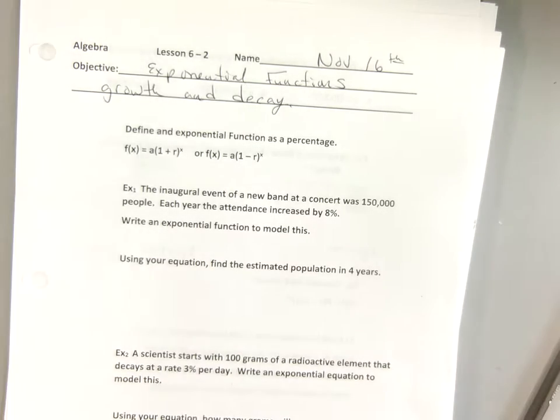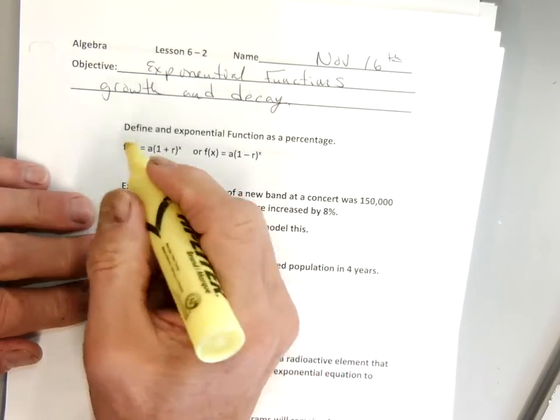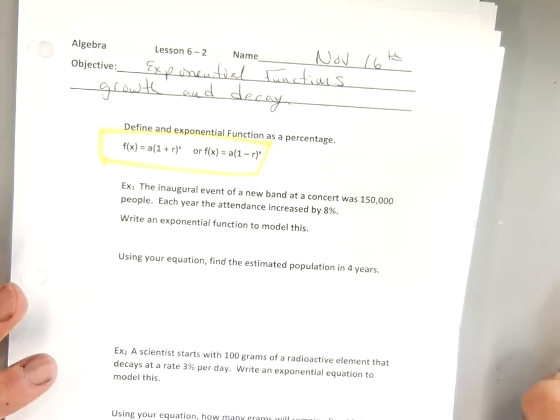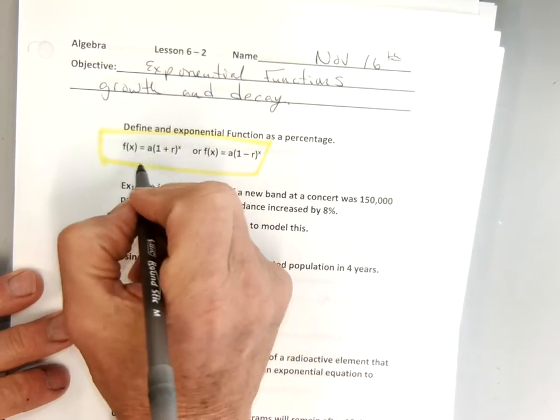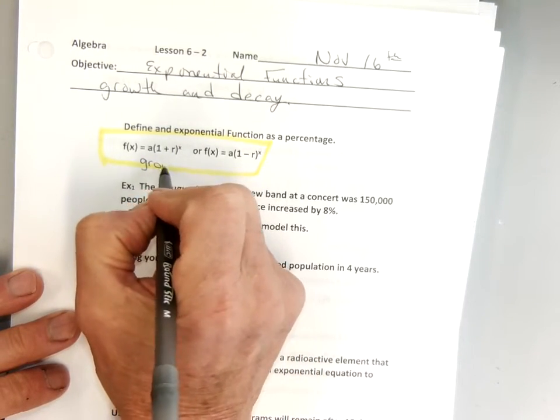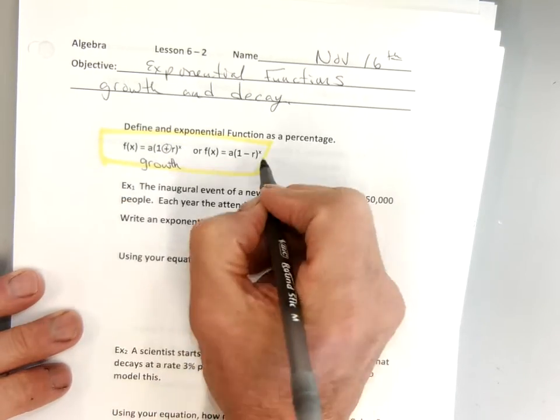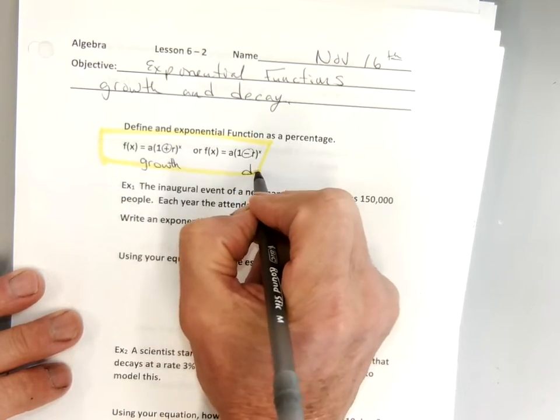And I gave you a formula. Okay? So here's our formula, okay? We want to keep this formula here in our notes. If it's plus r, it's growth, because we're adding. If it's subtract r, then it's decay.